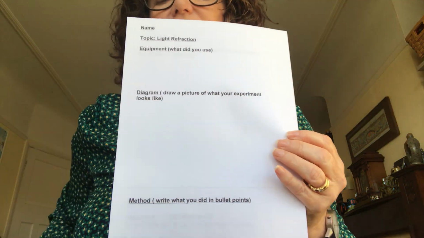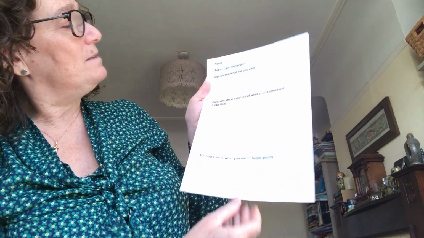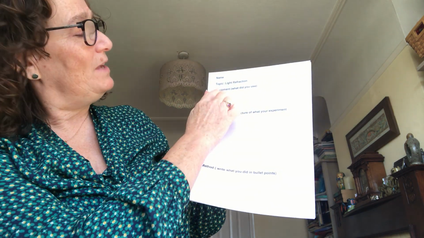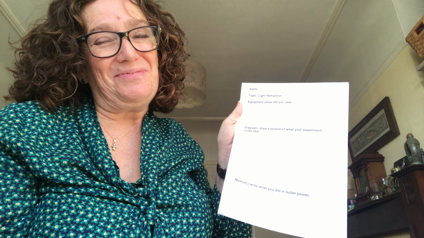When you've had a go at all the videos, what you'll see is you have a sheet that basically looks like this. And I'm going to talk you through it so you know exactly what you're going to do. So, name at the top. I've put topic light refraction, so that's all right already. And then equipment. So you're going to write down basically what you're going to be using. I've already told you what the things are you need, so you can use that as an aide-memoire to help you.